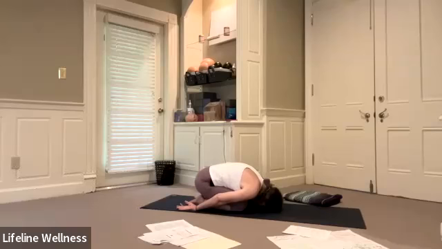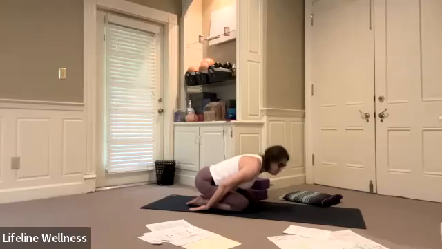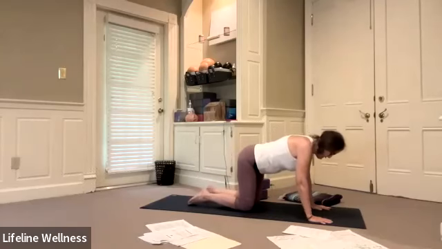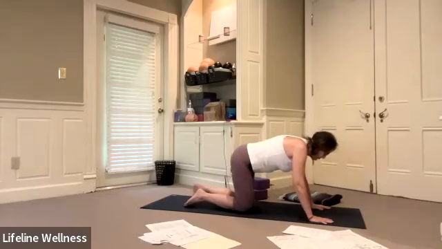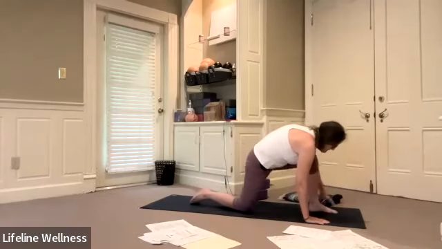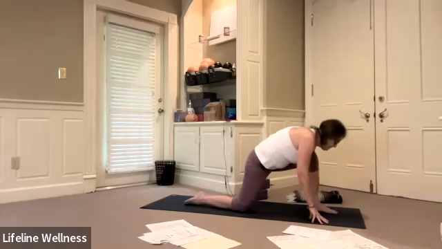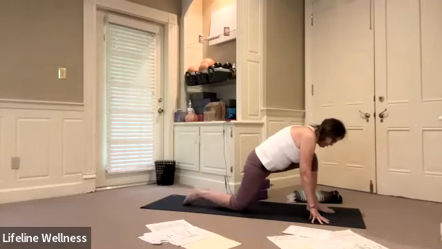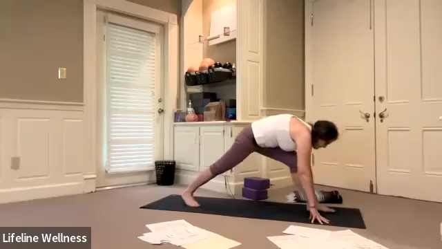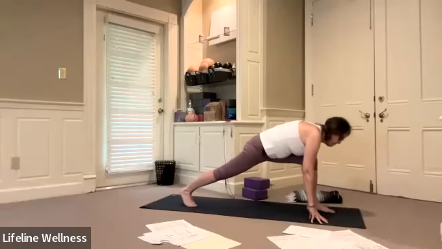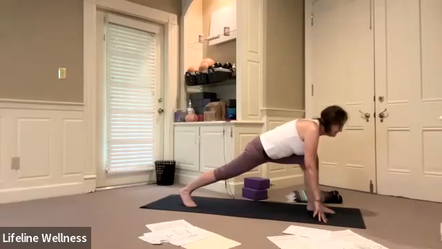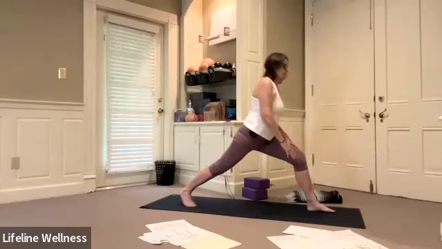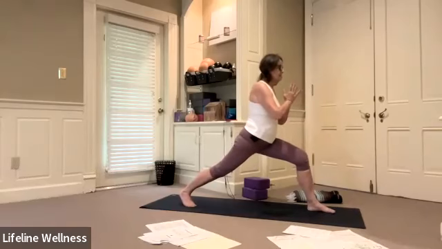That's a little better. So once again, we're going to come into a lunge. We're going to try a high lunge. We'll see. Let's step the left foot between the hands. If you want to stay low lunge, absolutely. If you want to tuck the toes and come to high lunge, go for it. It's up to you. It's your body, it's your practice, it's your class. So we're going to rise up, and we're going to bring the hands to the heart.